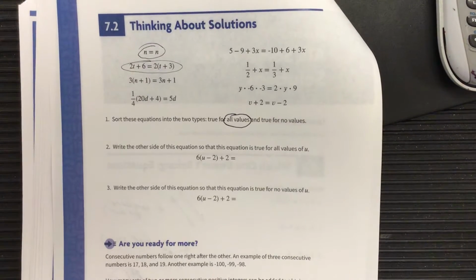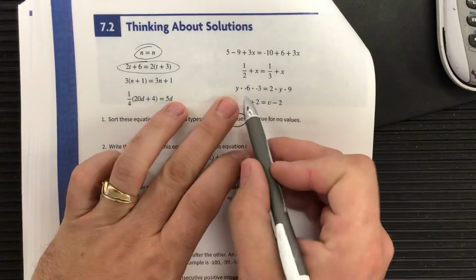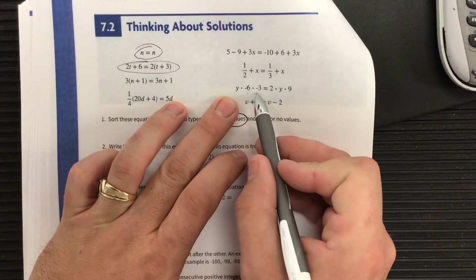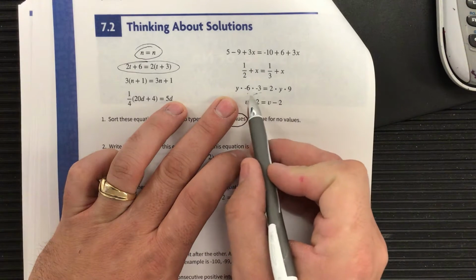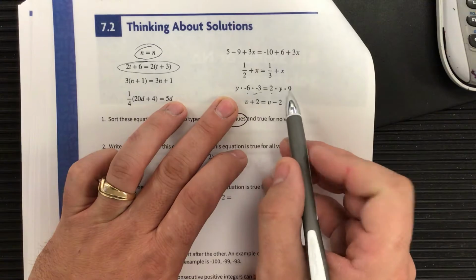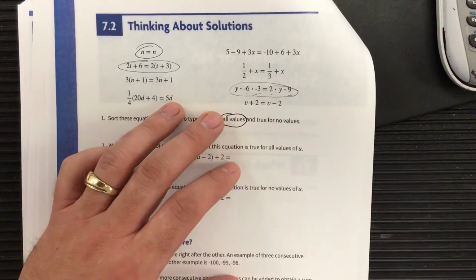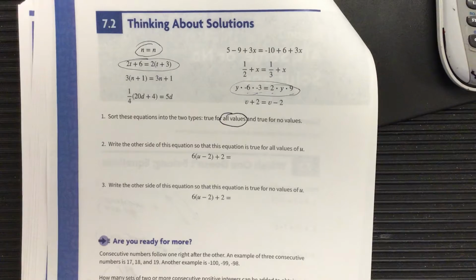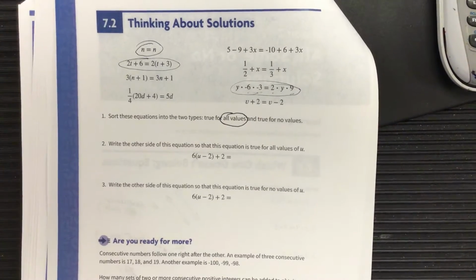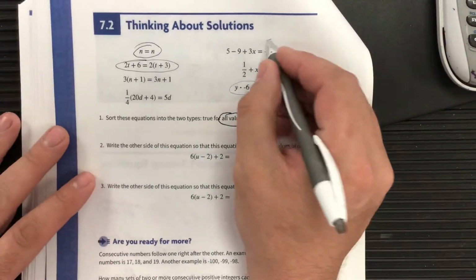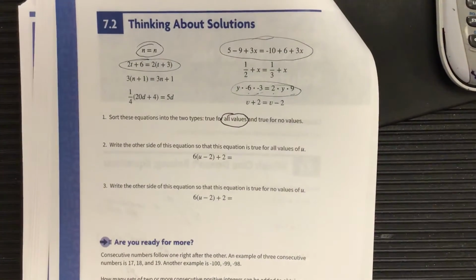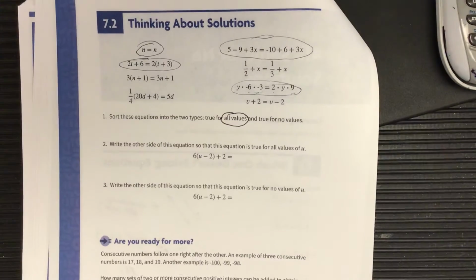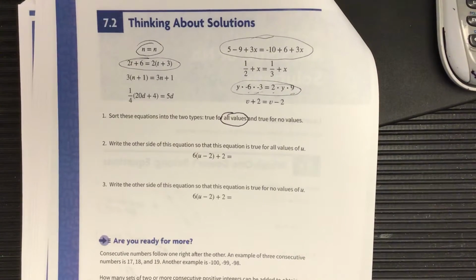Georgia, trying again? Yes. I'm going to go with y times -6 times -3 equals... Yeah, -6 times -3 is 18. 2 times 9 is 18. So yes, that one works. There is one more. Josh. 5 minus 9 plus 3x equals -10 plus 6 plus 3x. That is correct. That would be 3x minus 4 on both sides. Okay, so some of them were not very simplified, which made it a little more confusing. So those are the ones for all.